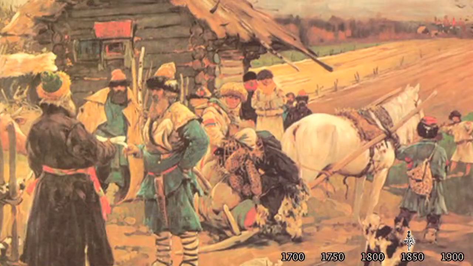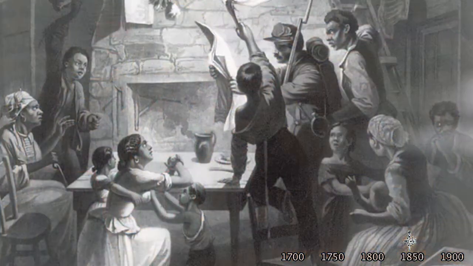During Alexander II's reign, he wrote the Emancipation Manifesto in March 1861. This document became the law. Serfs were allowed to become free citizens, marry anyone they wished, own land, and have their own businesses.